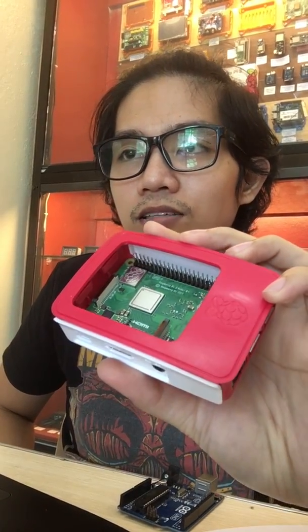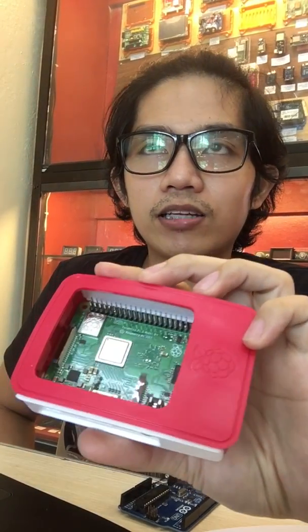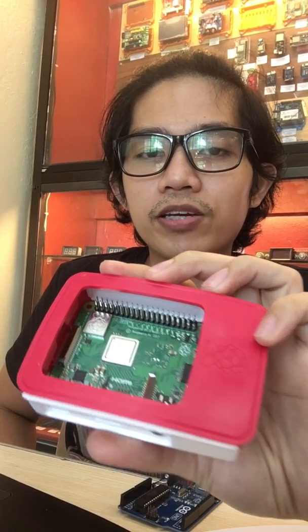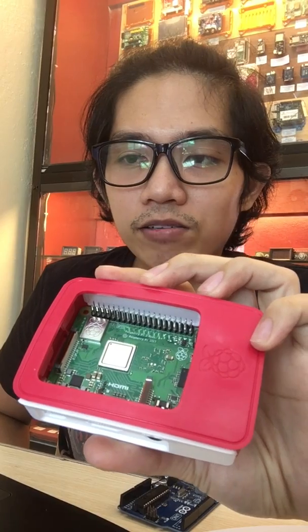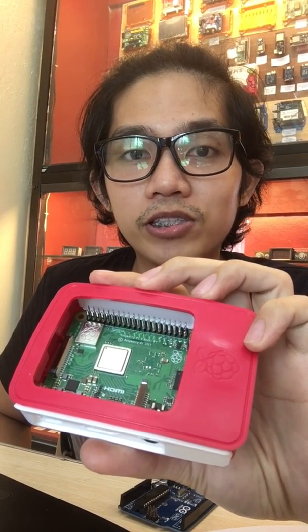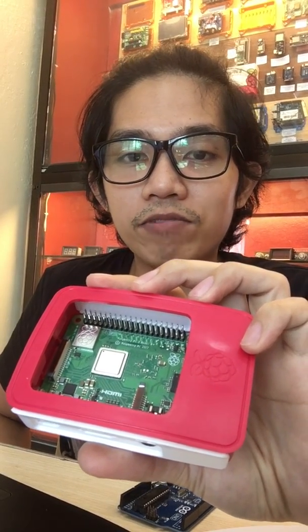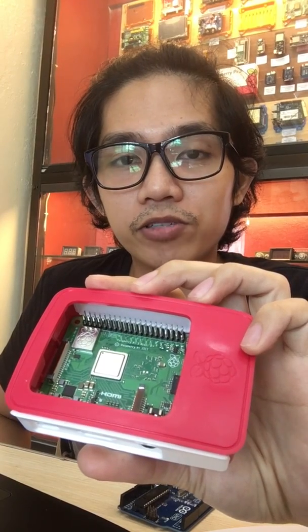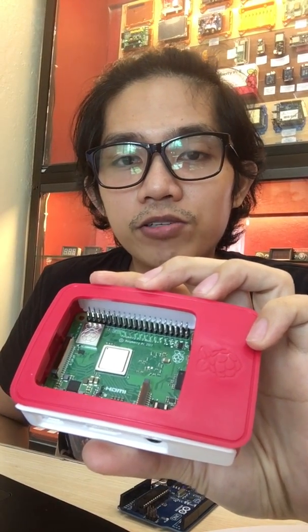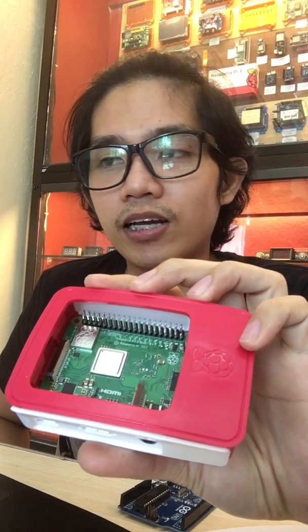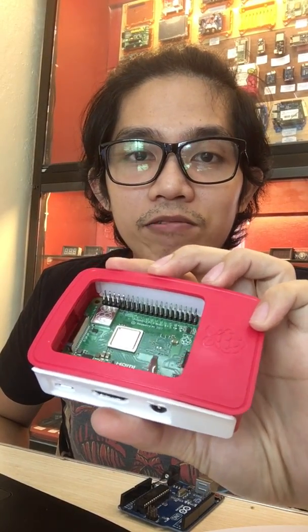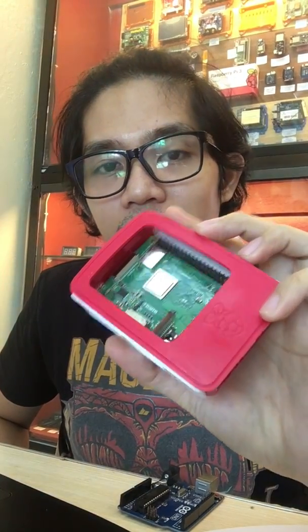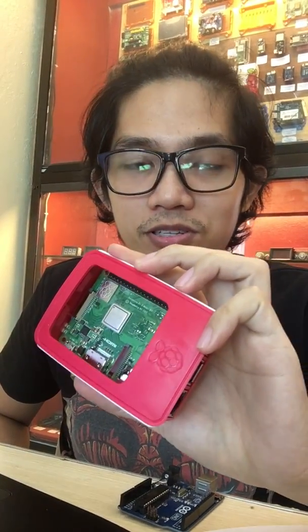Syempre nagtatanong kayo, paano kami makakapag-interface ng analog dyan, analog yung sensors namin? You can use an ADC IC or analog to digital converter IC, which is the MCP3008, or you can use ADC modules. Yun yung mga gagawin natin tutorials for RPi at the next videos.